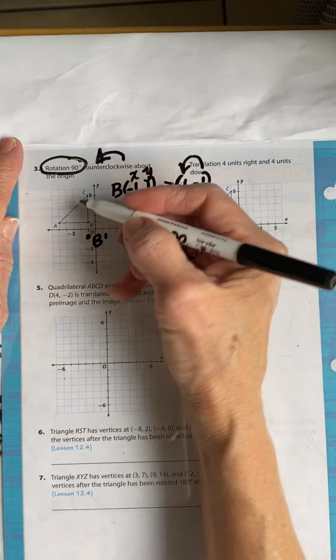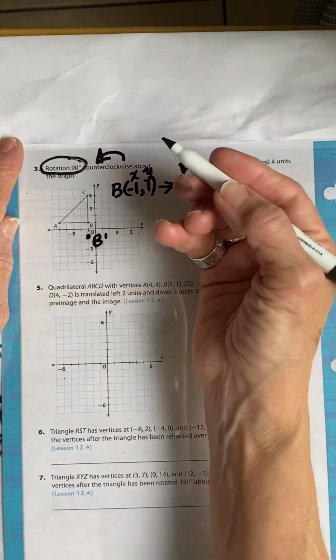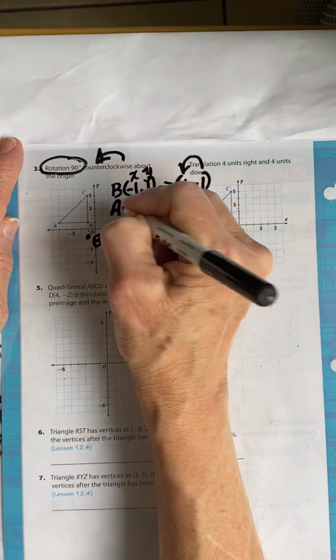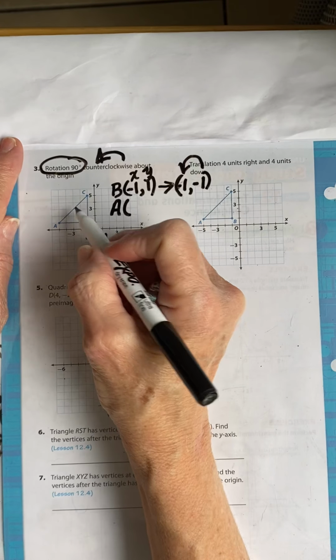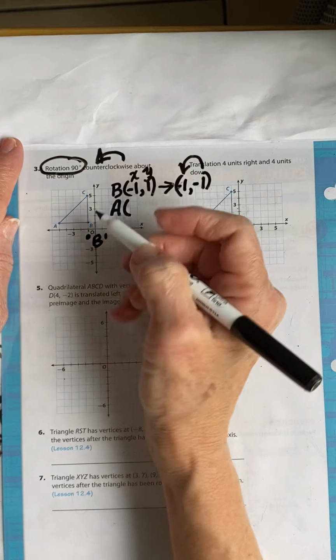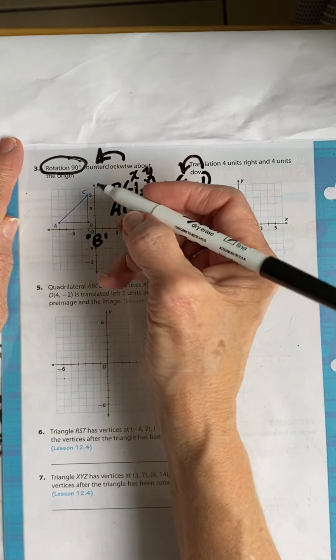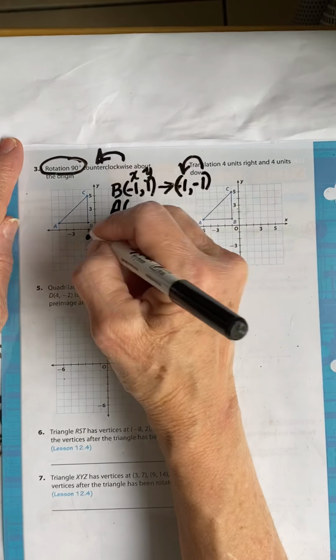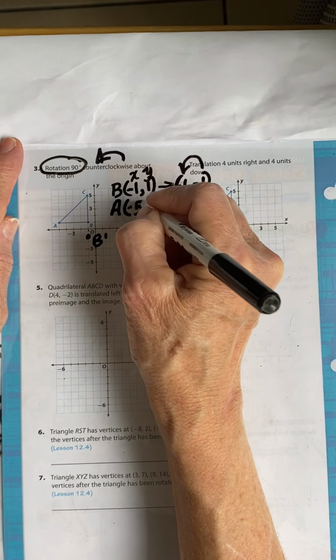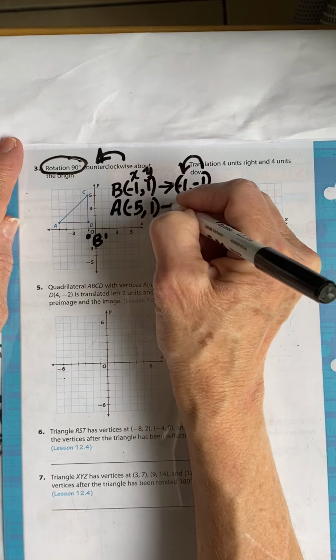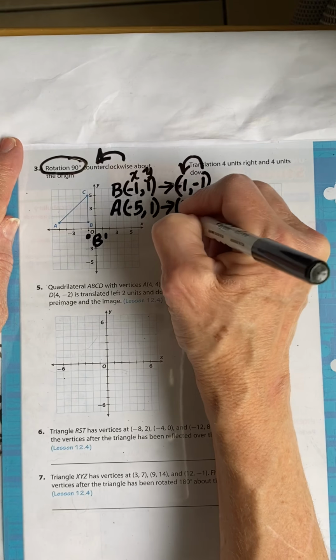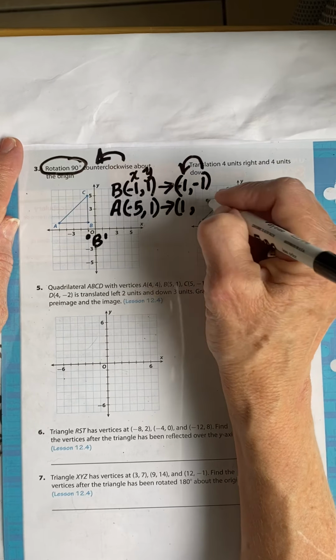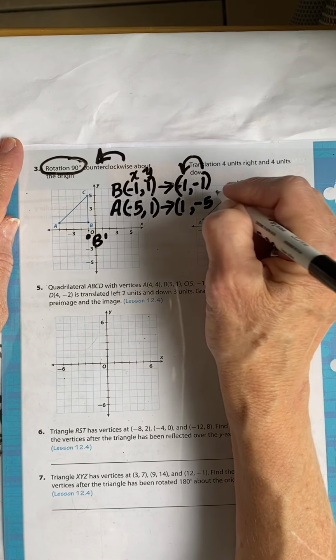All right, my friends, let's keep moving. Now, A, class, because we know this thing's going to move around. Here we go. A was (-5, +1). We're going to switch places: 1 and -5.